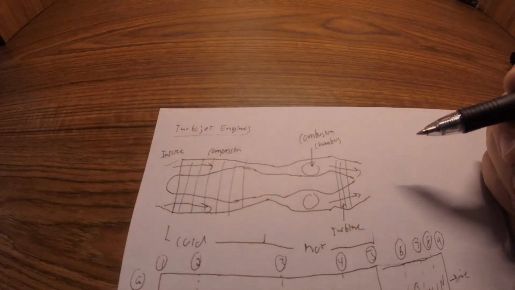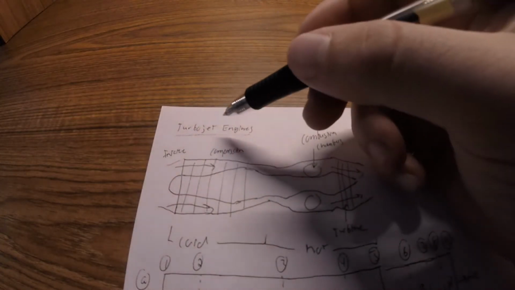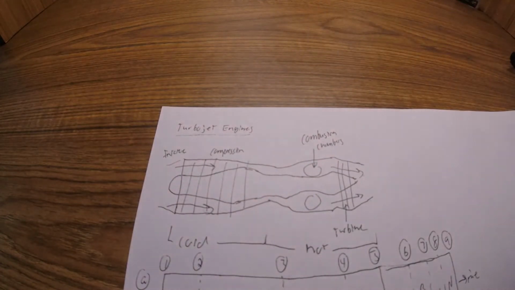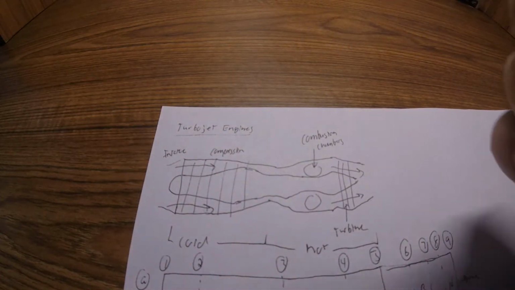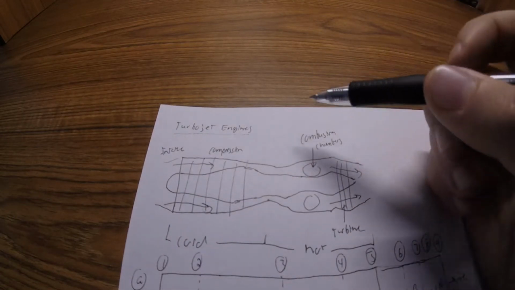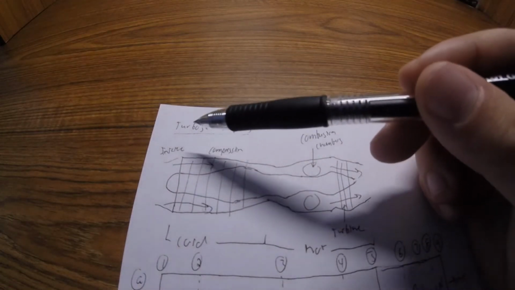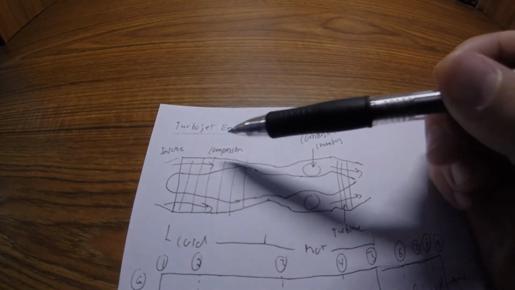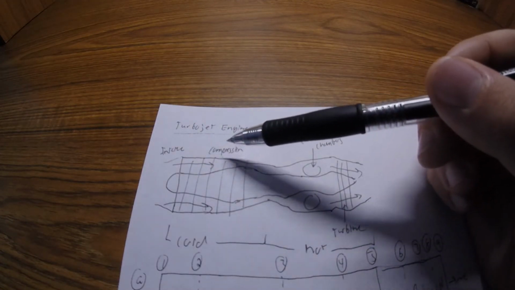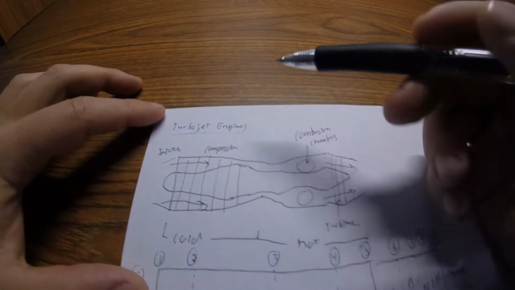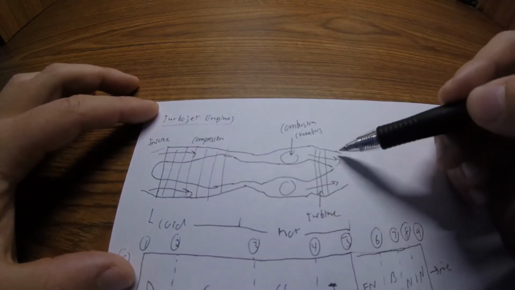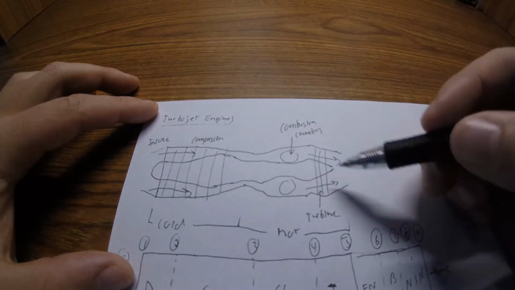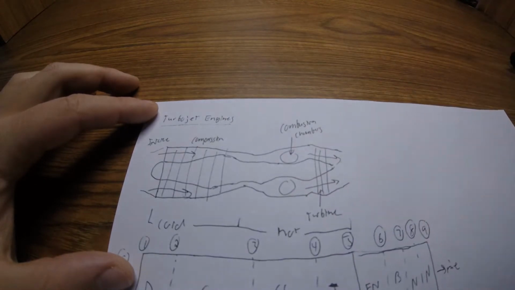Hello, in today's video we're going to talk about turbojet engines, another classification of air-breathing propulsion devices for airplanes. These tend to be used in higher performance aircraft than, let's say, a turbofan engine, but they're pretty simple in their operation. Here I have a cross-section of what a turbojet engine would look like.